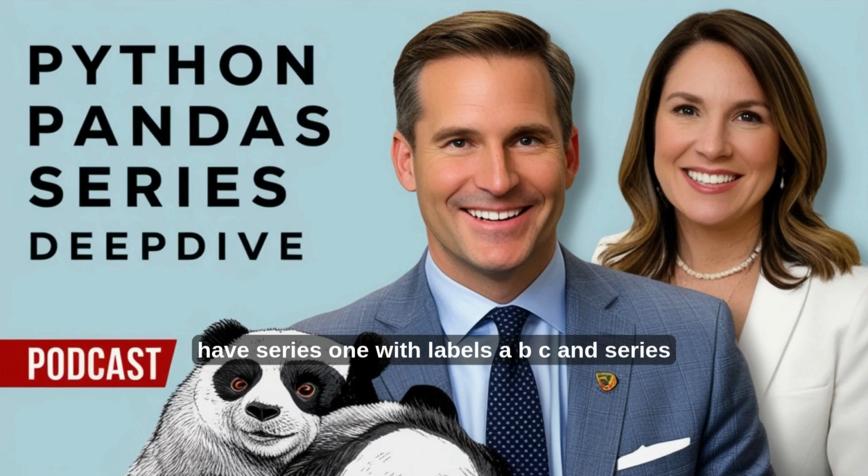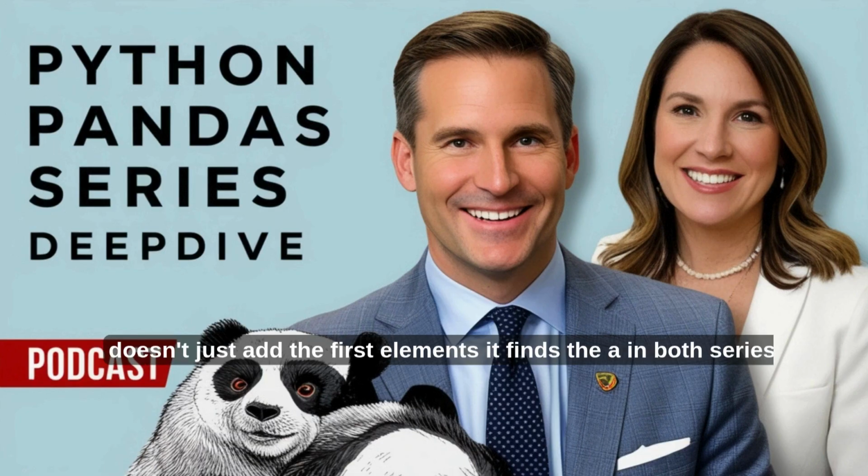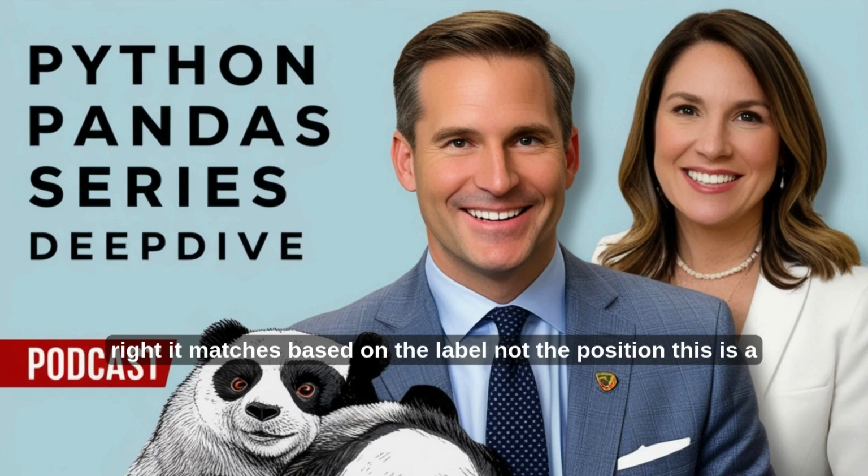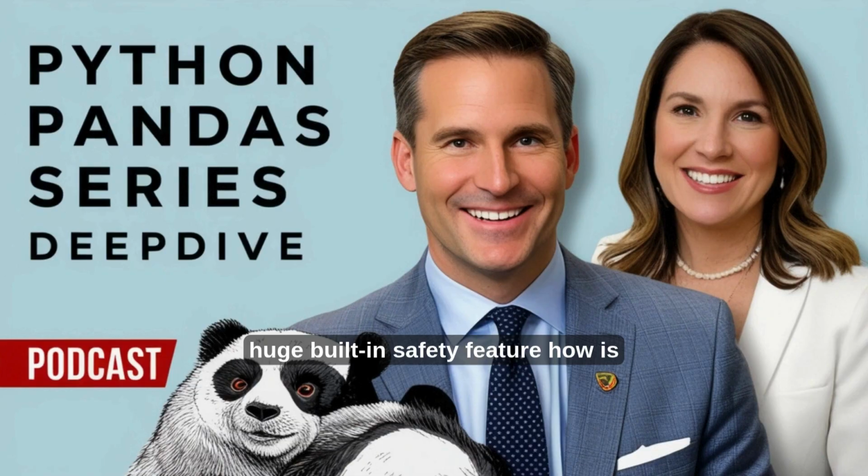So hang on. If I have series 1 with labels A, B, C, and series 2 with labels C, A, B, maybe in a different order, when I add them, Pandas doesn't just add the first elements. It finds the A in both series, adds those values, finds the B in both, adds them, finds C in both, adds them, regardless of their position. Exactly right. It matches based on the label, not the position. This is a huge built-in safety feature. How is it a safety feature?